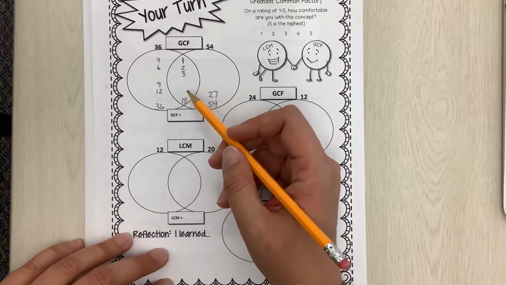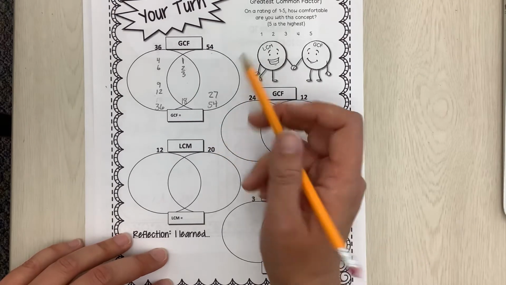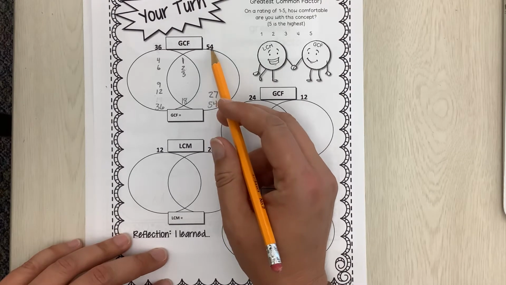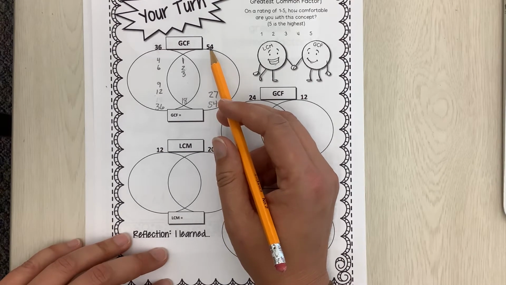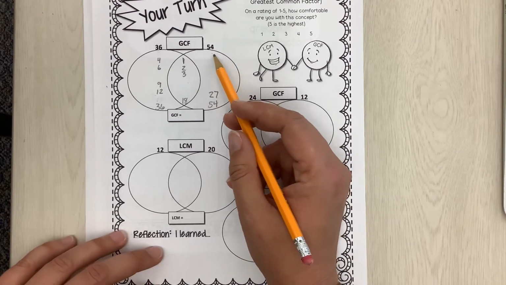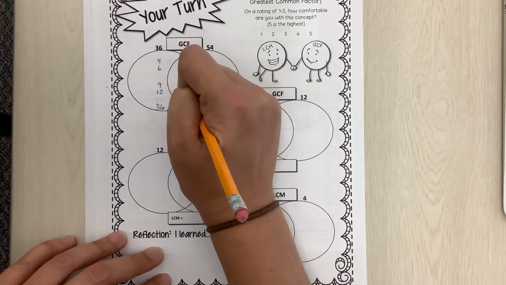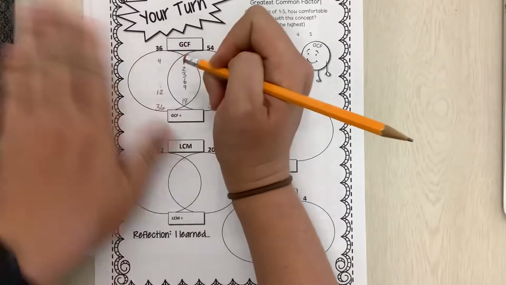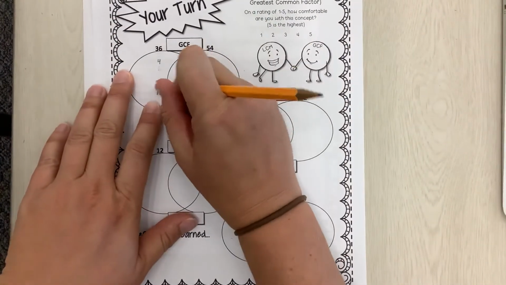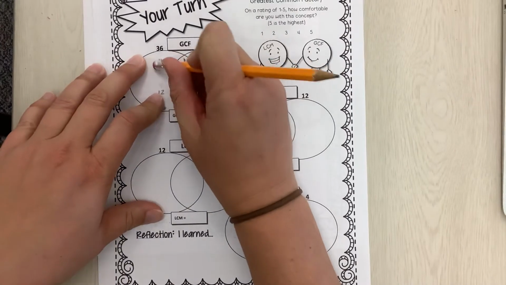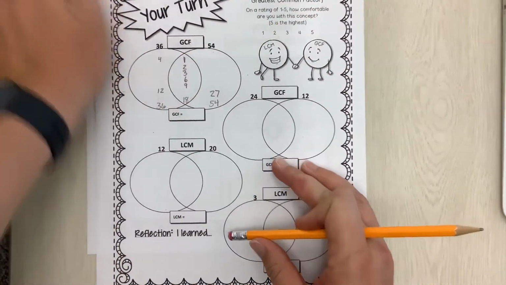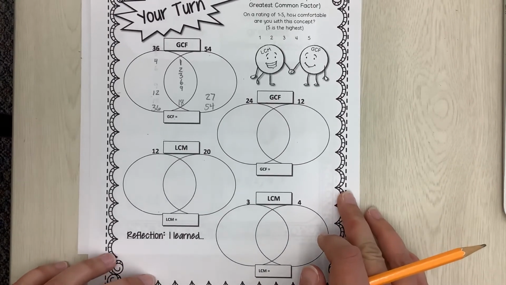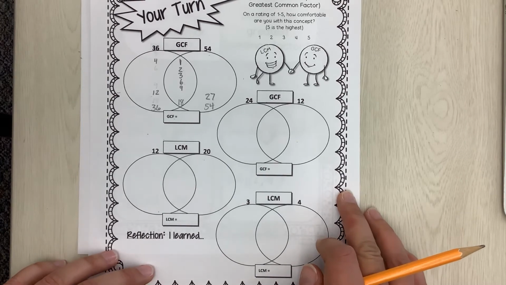Let's try 4. No, 4 doesn't work with 54. Let's try 5. No, 5 doesn't work with 54. Let's try 6. 6 times what equals 54? 6 times 9 equals 54. Oh my goodness, I can put 6 and 9 over here. I see that those both work with 54. So I can get rid of them from that side. When you're erasing, make sure that you're erasing very carefully and not ripping the paper, and also getting rid of stuff that you definitely want to erase so that I don't think that it's still there, okay?